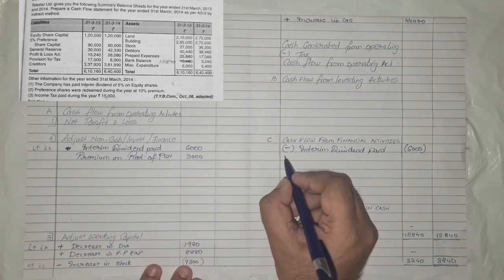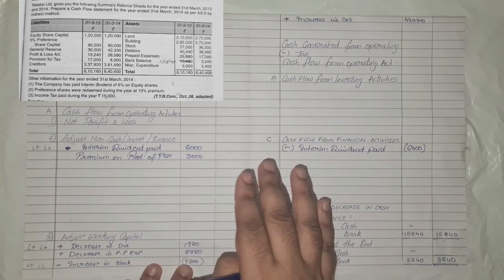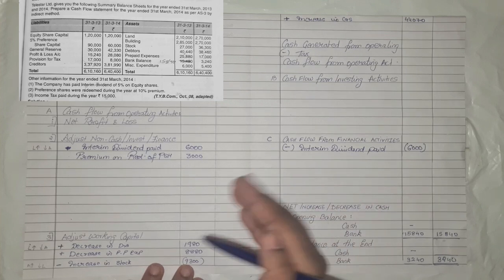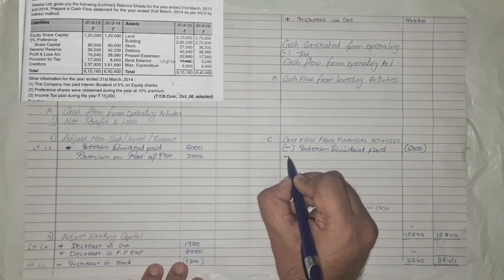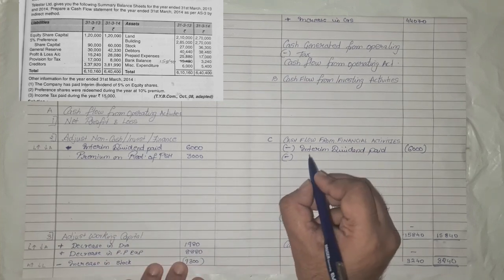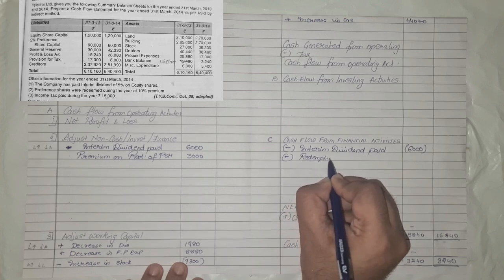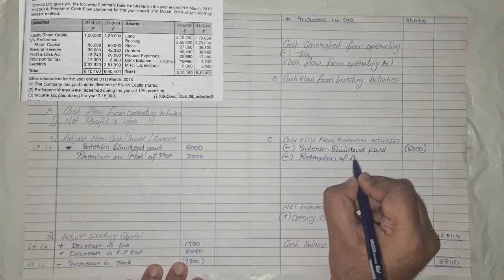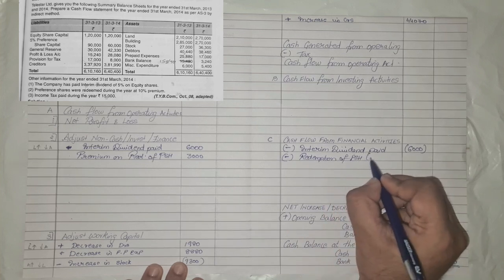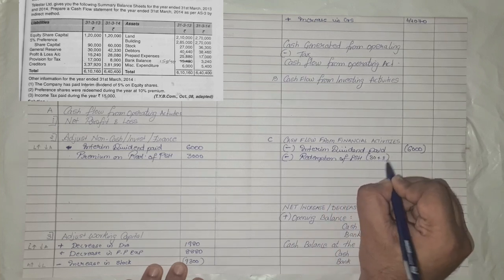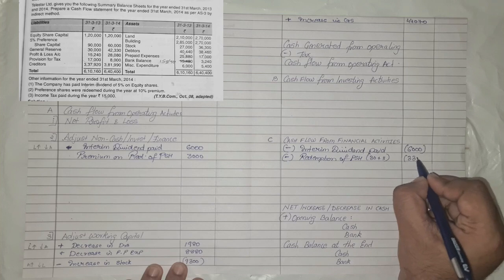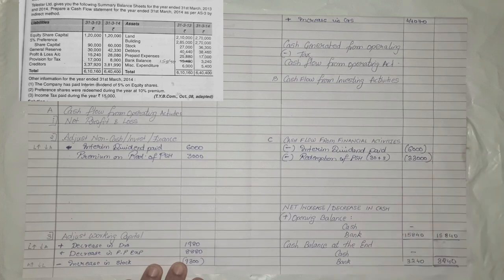First effect. Second effect, money is going out because I'm going to pay the preference shareholders along with the premium. So less: redemption of preference shares. It is going to be 30,000 plus the 3,000, total 33,000. The cash has gone, so we have made a payment of 33,000 in total.